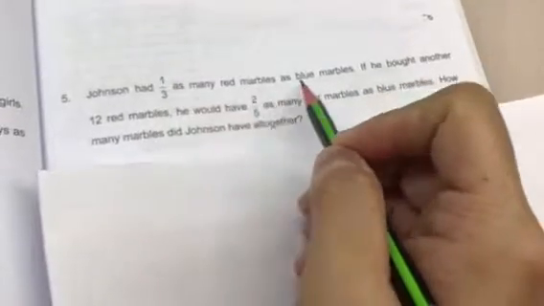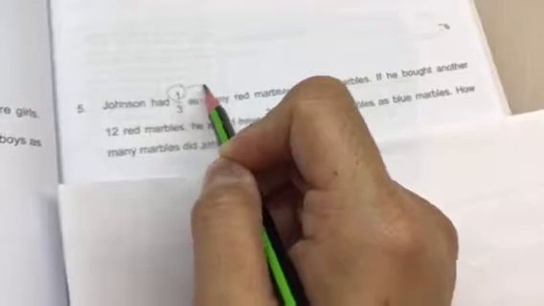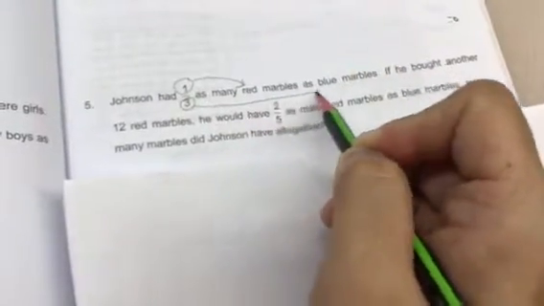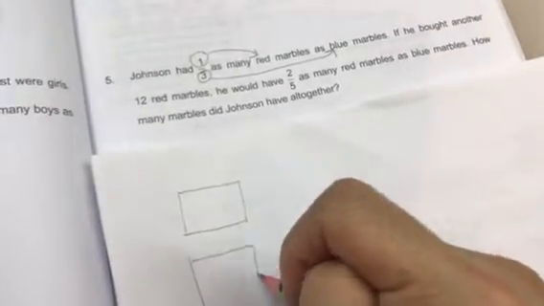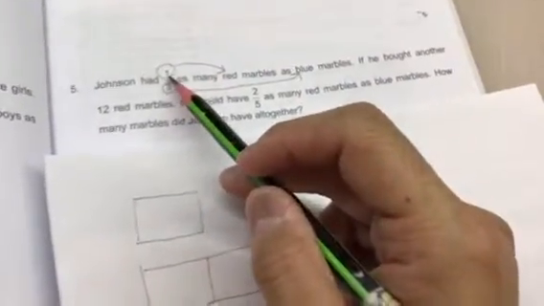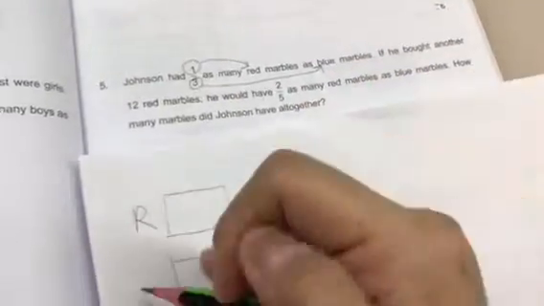1/3 as many red marbles as blue marbles. Usually the first number, the top number, belongs to the first item, then the second number belongs to the second item. So 1/3, that means you draw 1 unit for red, and then 3 units for blue.